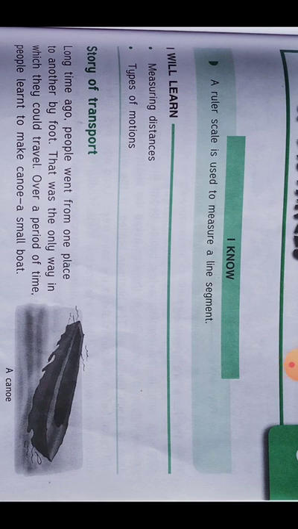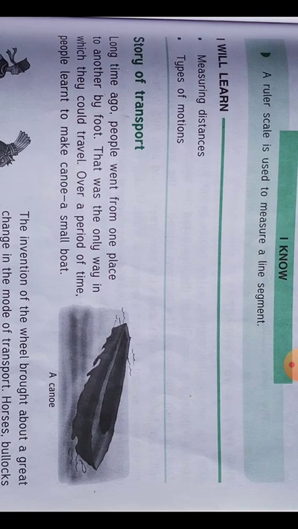So what I know is a ruler scale is used to measure a line segment. Remember that a line segment is a part of a line but not a full line. It is impossible to measure a full line because the line keeps on extending on both sides infinitely. You've learned this in math, so let us see. We will learn measuring distances and types of motions.